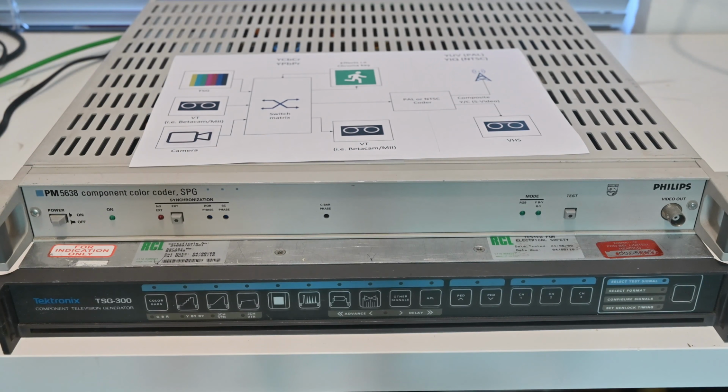Now for our first practical demonstration today, we have two pieces of equipment. Starting off with this Tektronix TSG300. Now this is actually a viewer donation, and of course your donations are always appreciated, and this one in particular because this is actually a component generator. I have lots and lots and lots of test pattern generators here, but this is actually the only component generator that I presently have, so this is quite handy to have.